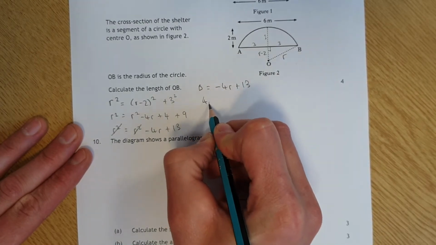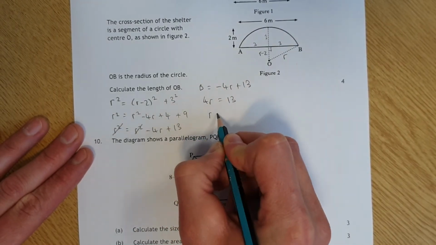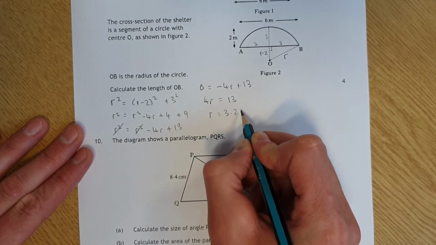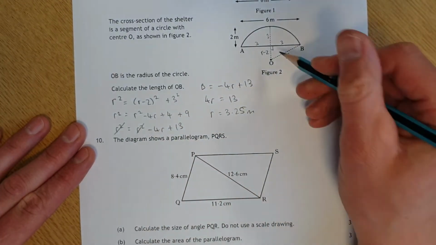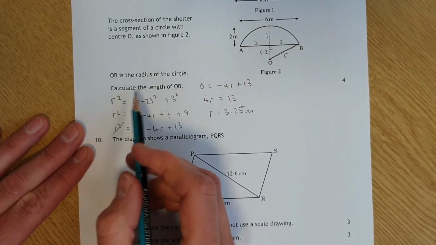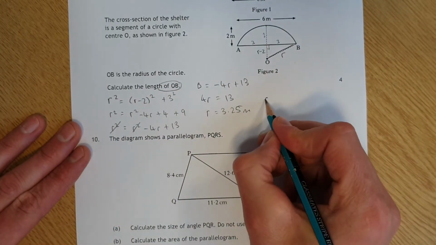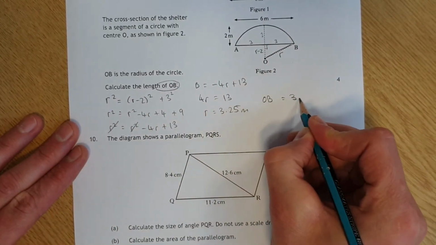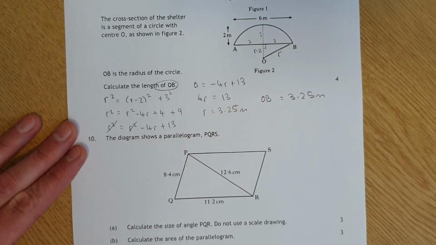Adding 4R to both sides, dividing by 4. So R is the length of OB that we're after, as it says there. So we can therefore say that OB equals 3.25 metres.